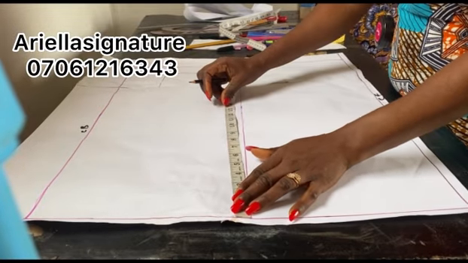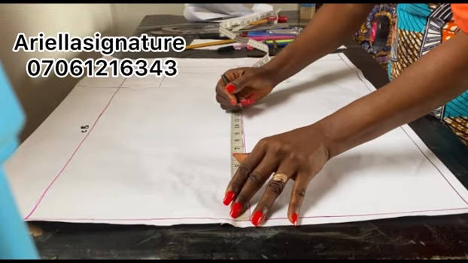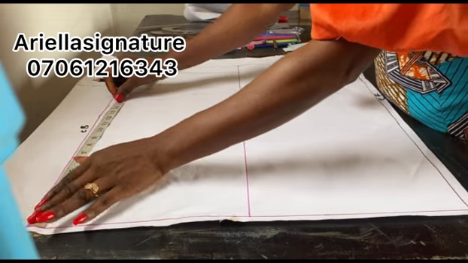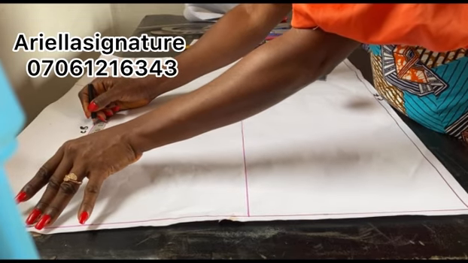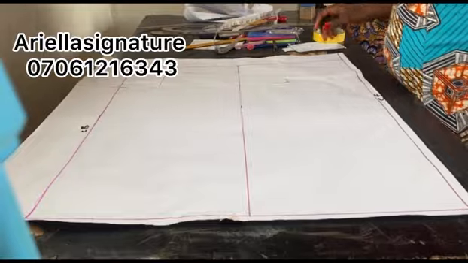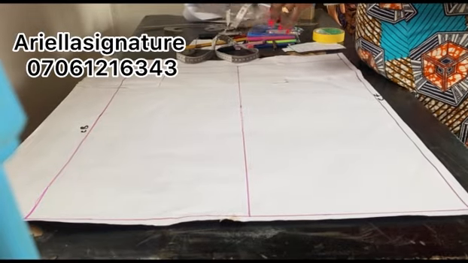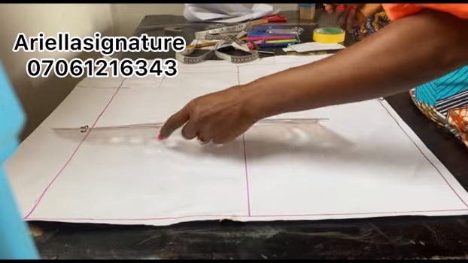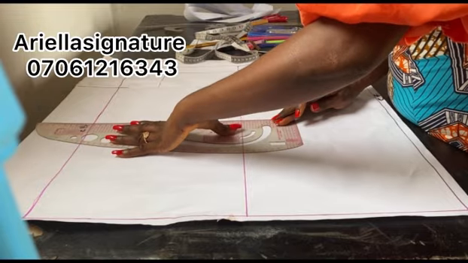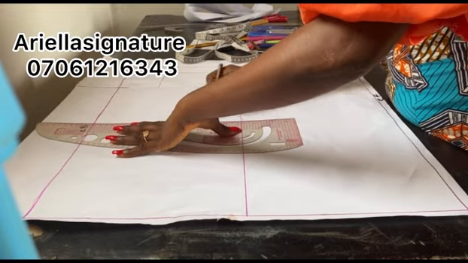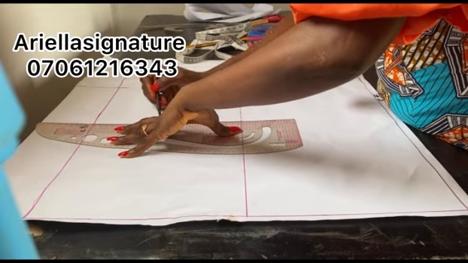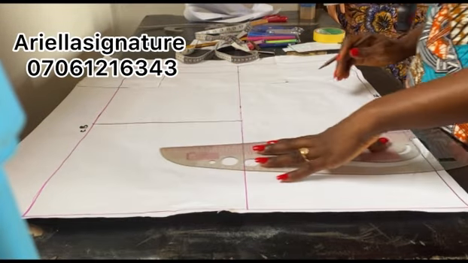I will do that across the pattern. In this class, we are using the bust dart technique. In all the videos we are using the bust dart technique. It is one of the simplest ways of drafting that I've come across. You understand? So I'll be marking it and connecting it now with a straight line.